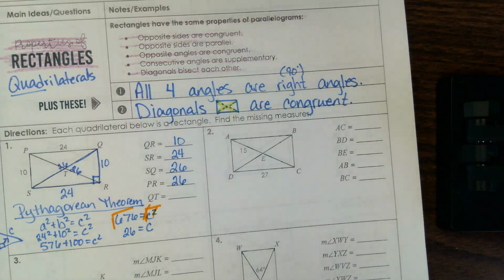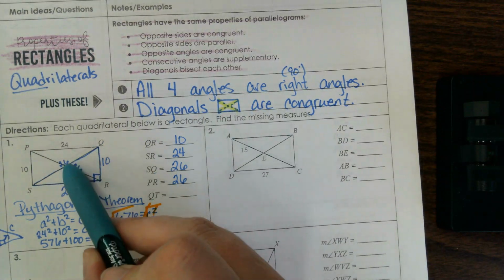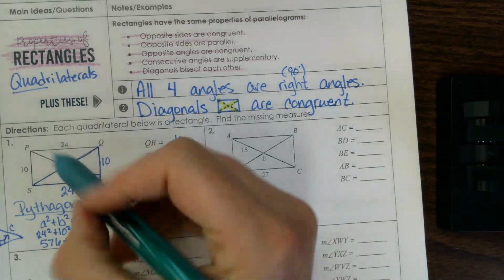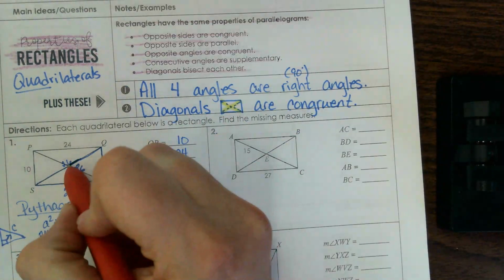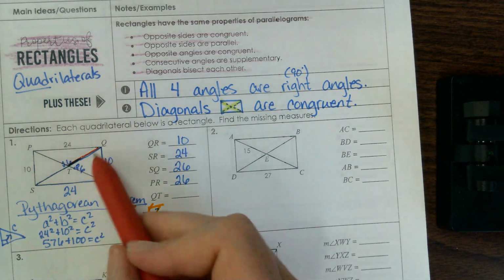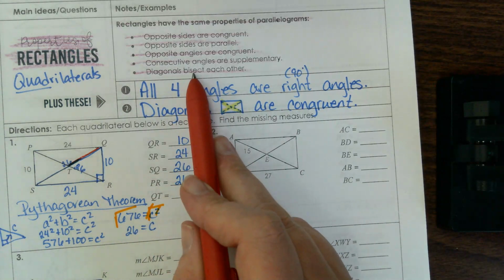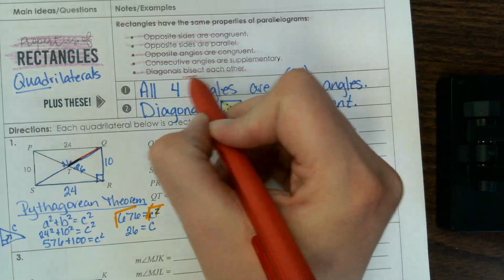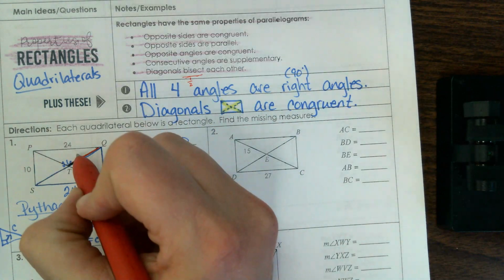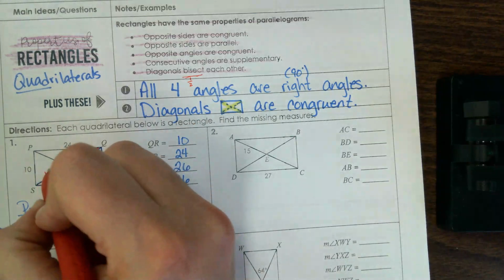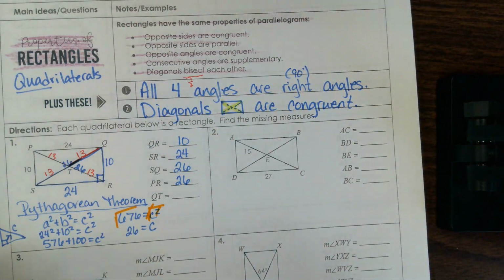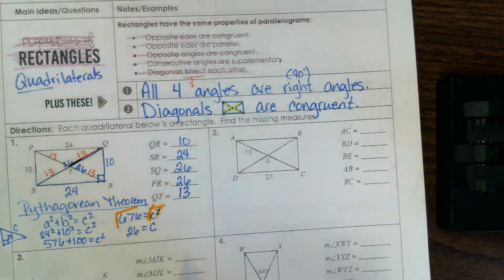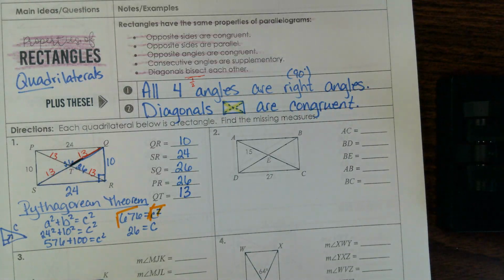Now, going back up here, because they're asking for QT, which is this segment right here. Let me see if I can color code it for you. Let's do red here. So QT is found right here, and if you go back where it says they bisect, remember bisect means they cut in half. So half of 26 is 13. So that means all of these little segments would be 13. So try number 2, and we'll see how you did.